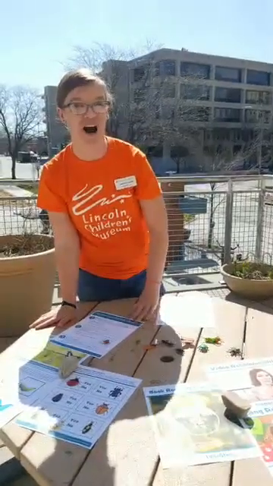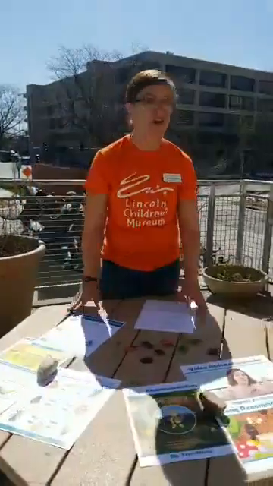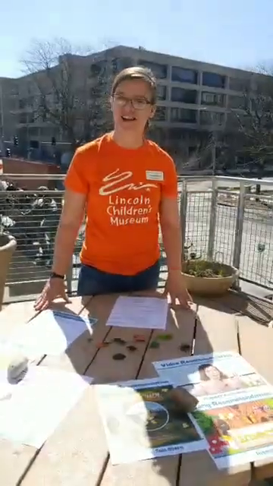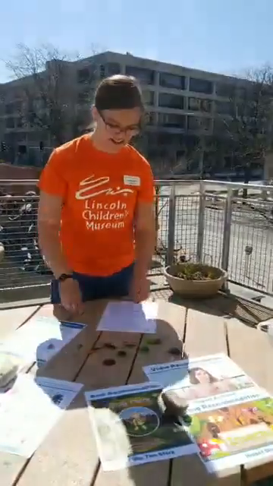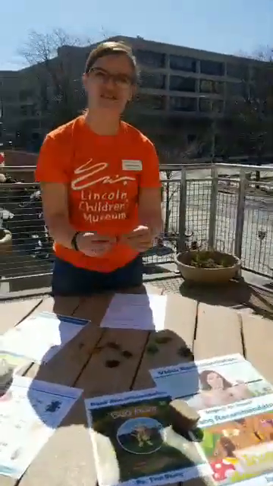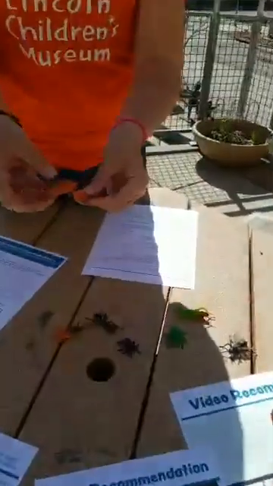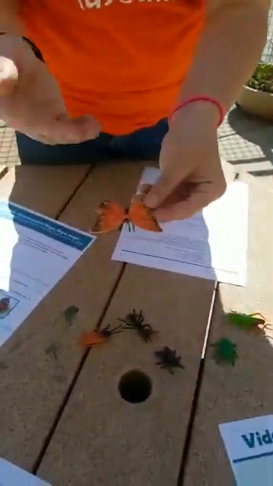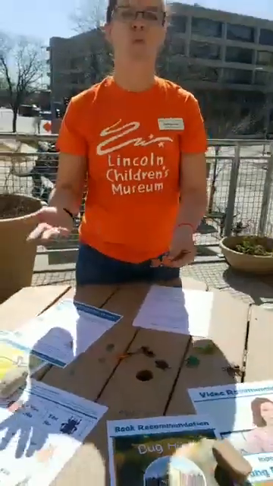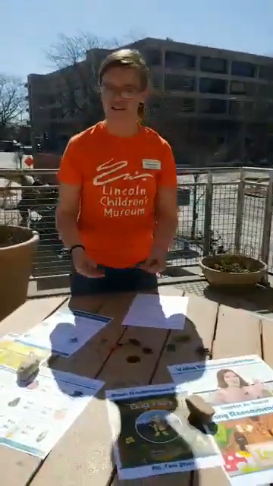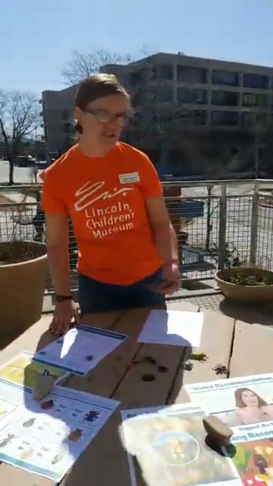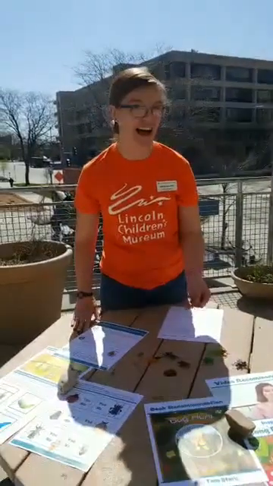So when you look at these pictures here, try to figure out if it is an insect or not. Now, another feature that insects might have is wings. So this butterfly has wings. So if an insect has wings, what does that tell you about it? Does it just walk around? Or do you think it might fly?